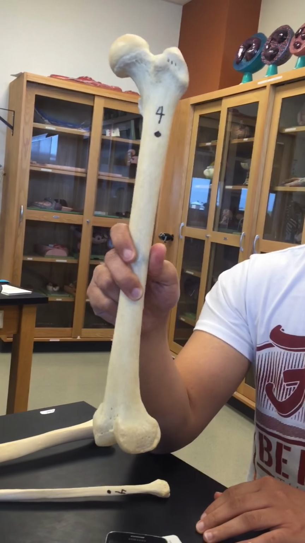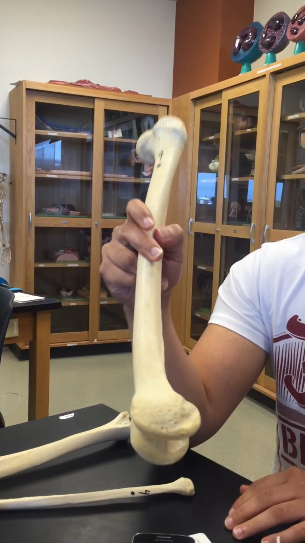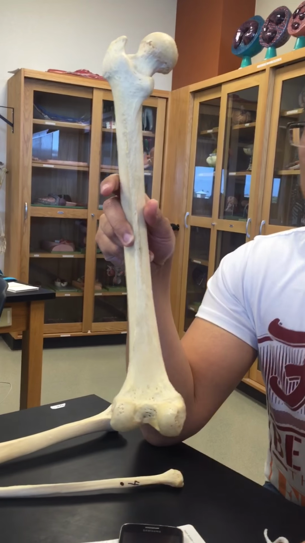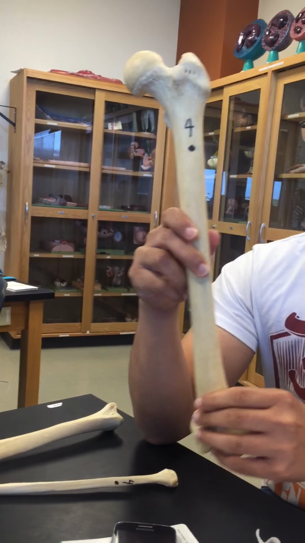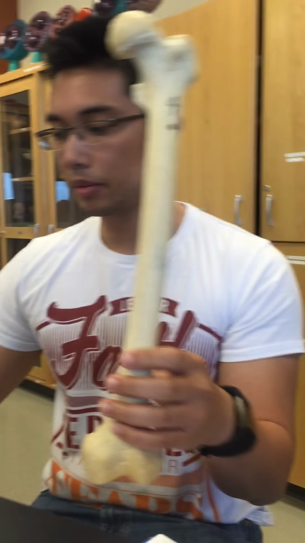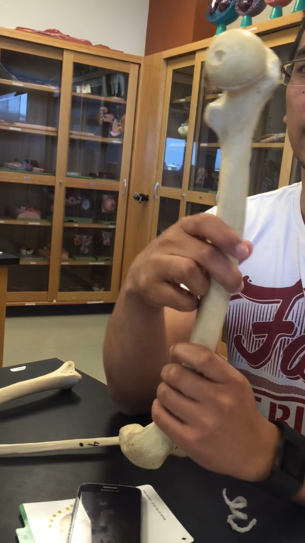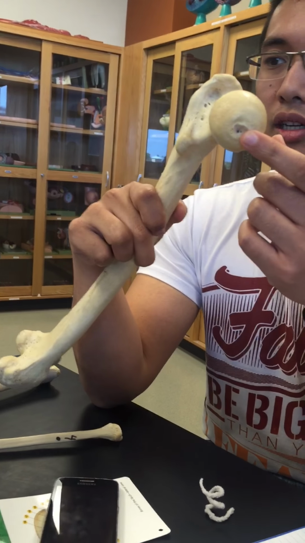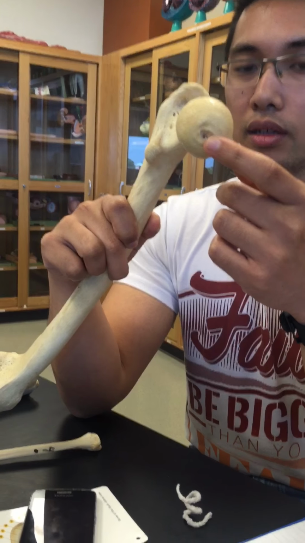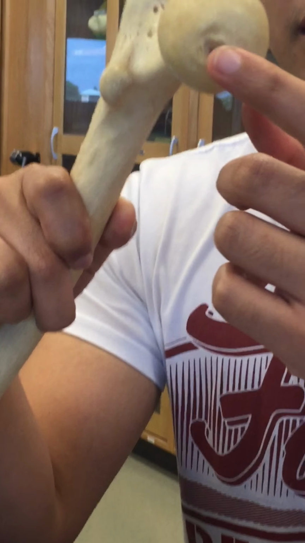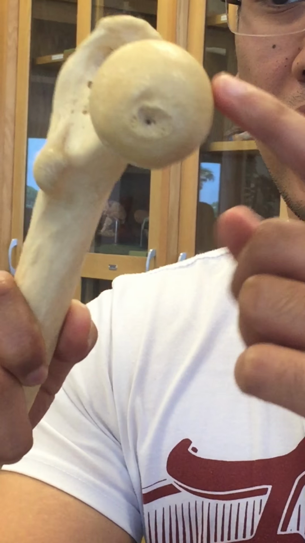This is the femur. This is the anterior view of the femur, and this is the posterior view of the femur. So this is a left femur. Inside here, you have like this little hole at the very top. This is the fovea capitis. Fovea capitis is in the center of this, which is the head.